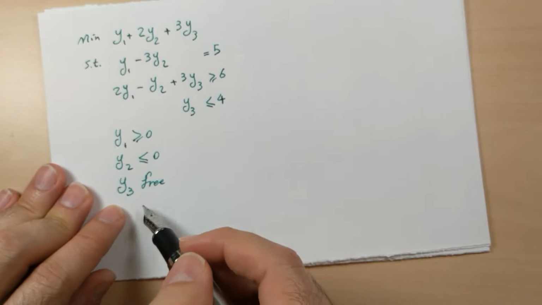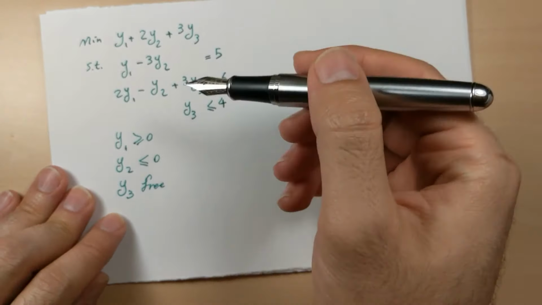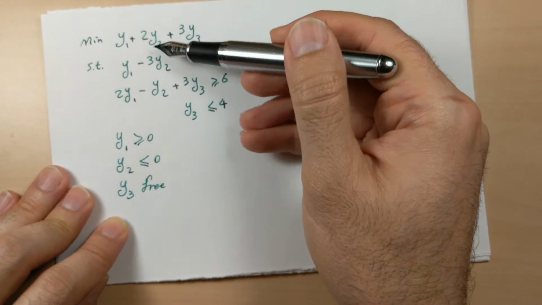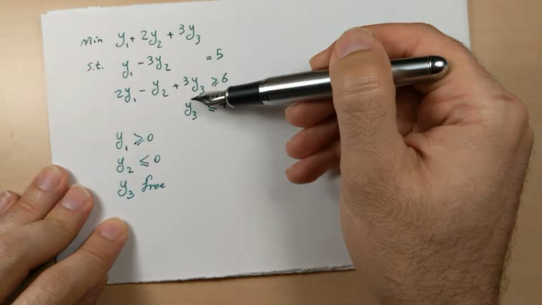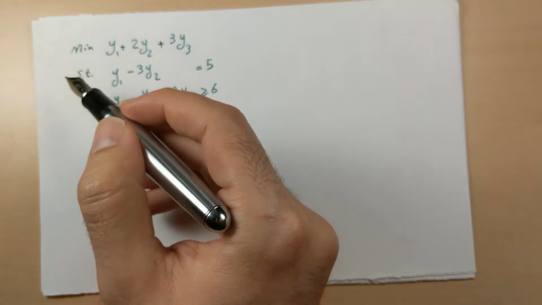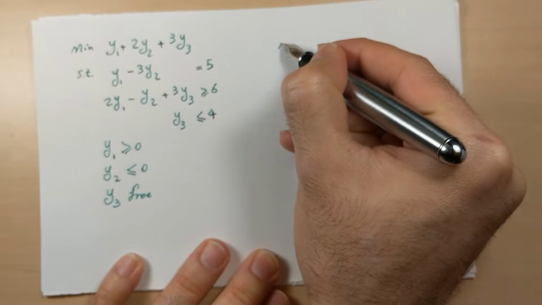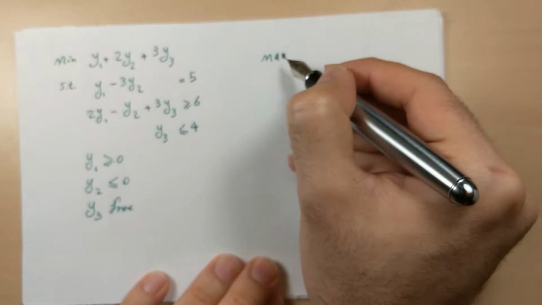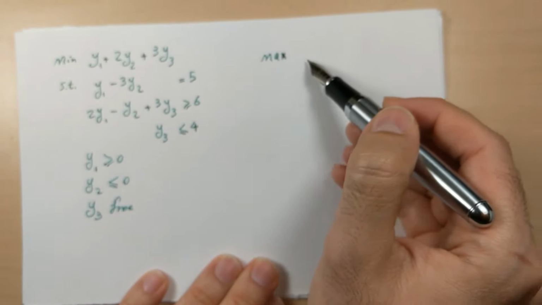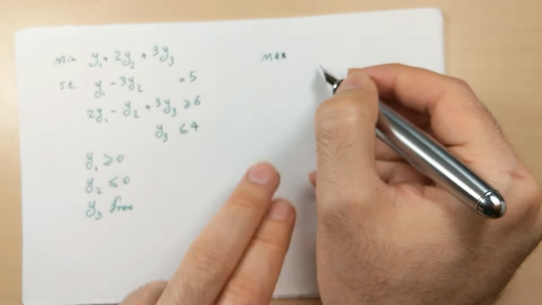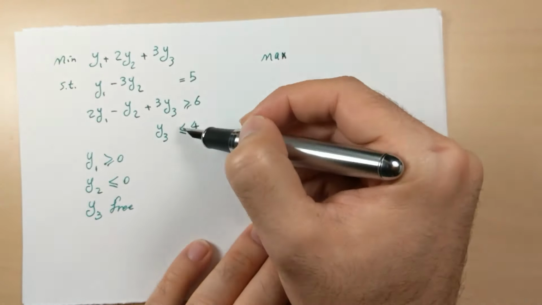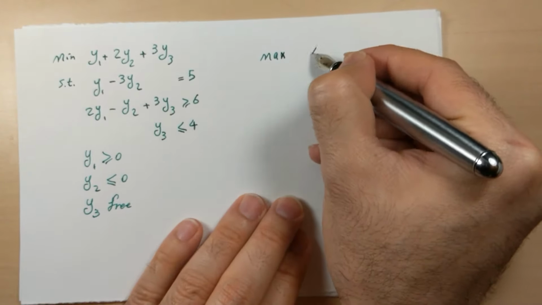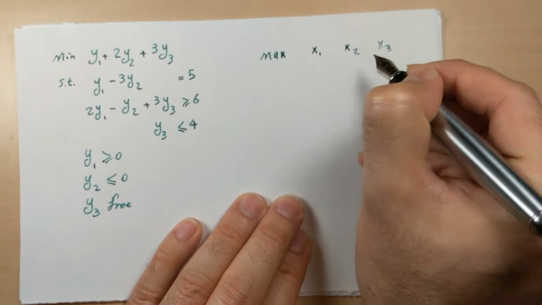It can be negative, positive, or 0. So we call it free variable. As you see, I try to have all of them in one column, y1 in the first column, y2 in the second column, y3 in the third column, to avoid confusion. It's a minimization problem, so its dual will be a maximization problem. How many variables am I going to have in the dual problem? Since I have three constraints here, I will have three variables here. What are they? x1, x2, and x3.